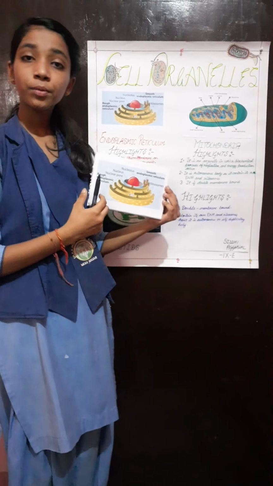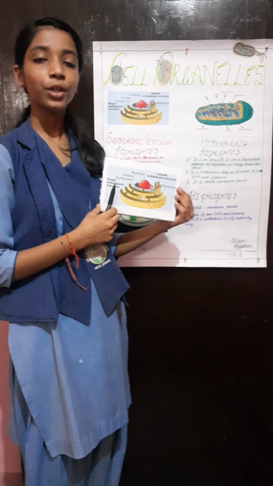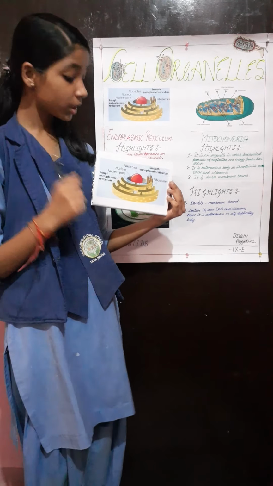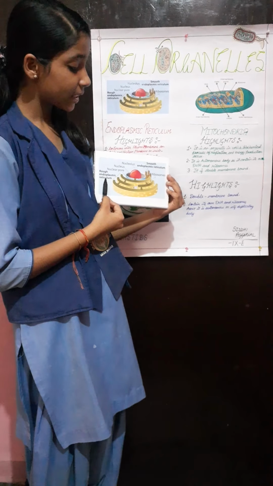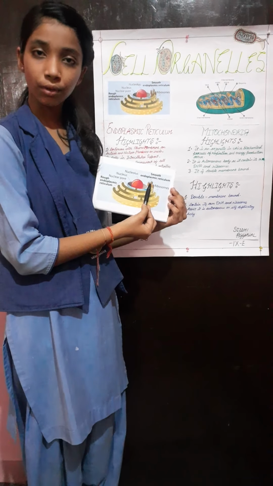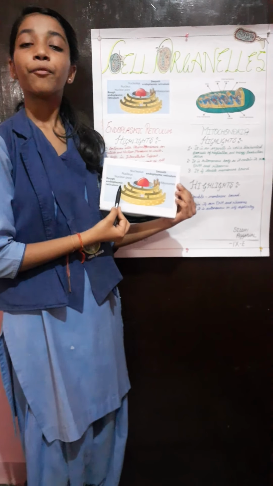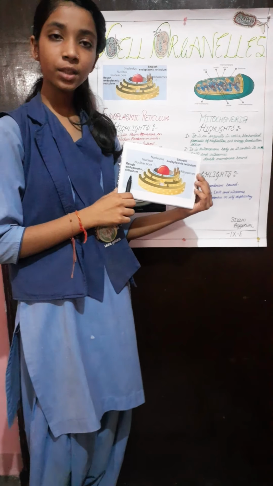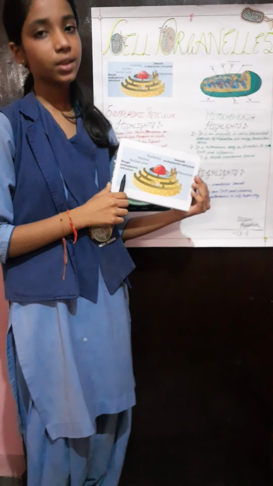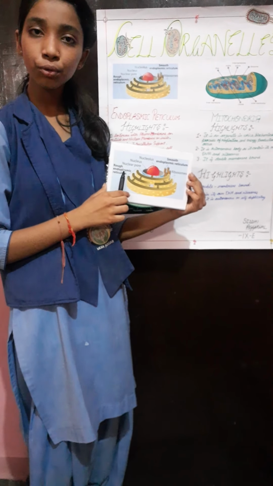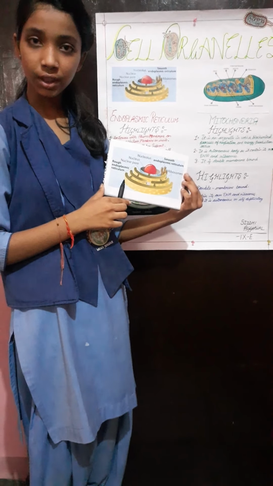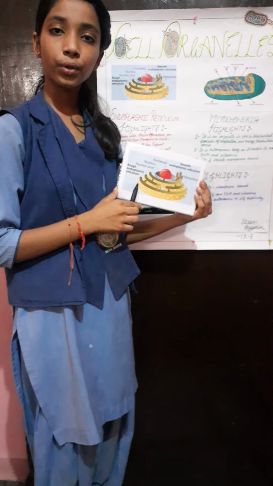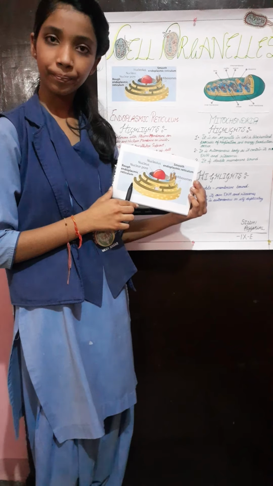The structure of endoplasmic reticulum membrane is very much similar to plasma membrane. There are two types of endoplasmic reticulum. First one is rough endoplasmic reticulum and second one is smooth endoplasmic reticulum. Rough endoplasmic reticulum, when you see it under a microscope, seems to be rough because it has particles, ribosomes, present on its surface. And what are these ribosomes? Ribosomes are the particles which produce protein, and therefore they are known as the protein factory of the cell.